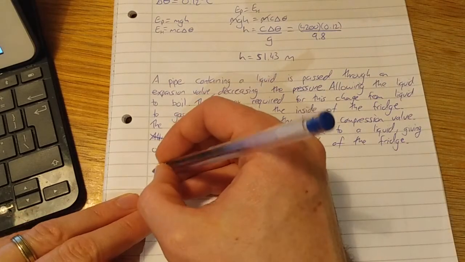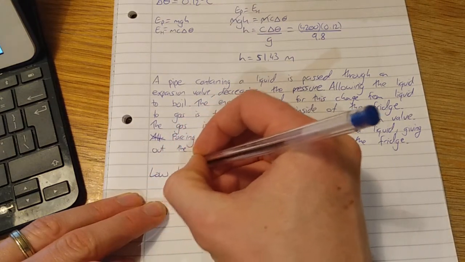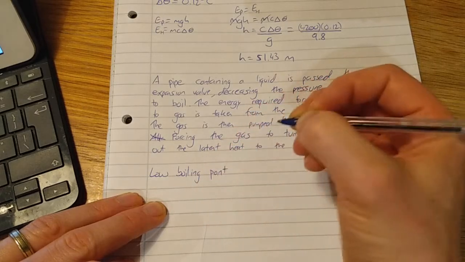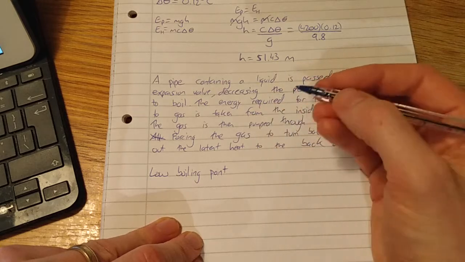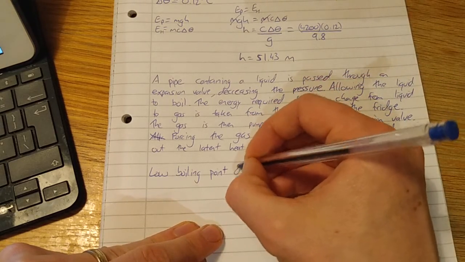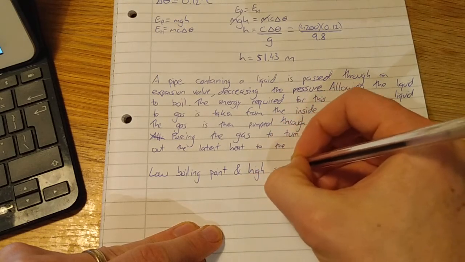Okay, so we want a low boiling point, because we want it to boil relatively easily. We don't have to increase the pressure too much to get it to boil. We want a low boiling point to start with. And what do we want? We want a high specific heat capacity.